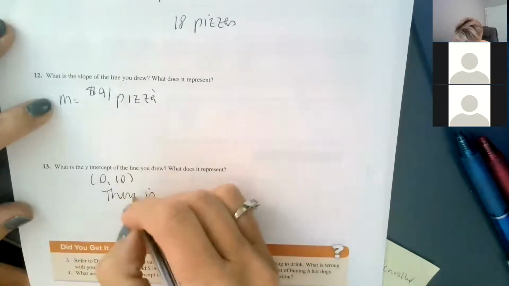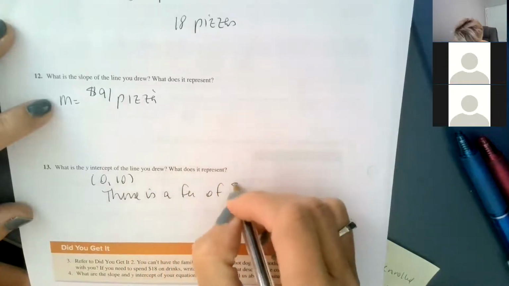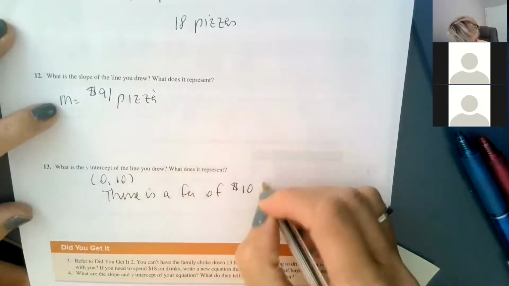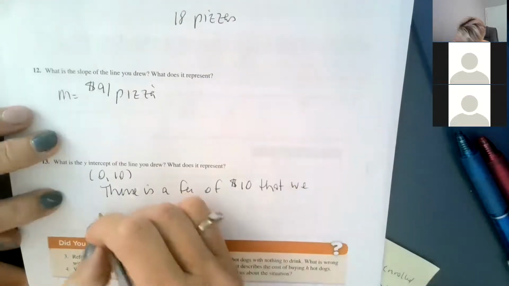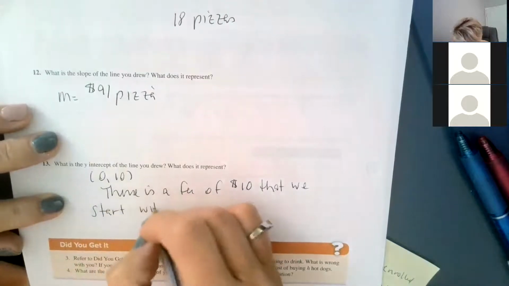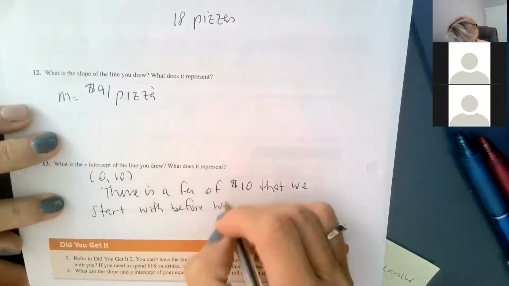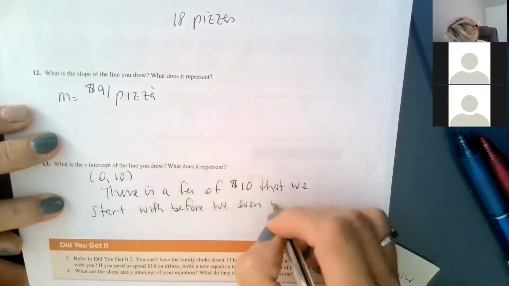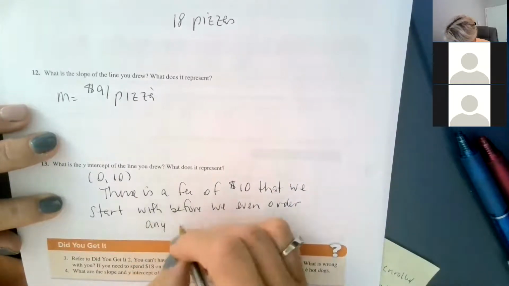There is a fee of $10 that we start with before we even order any pizzas.